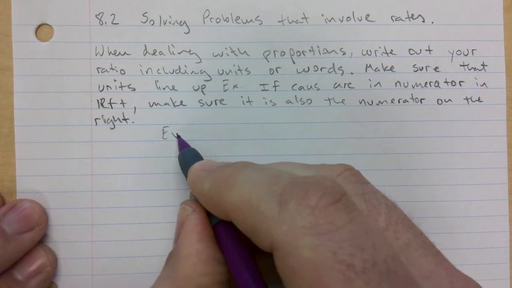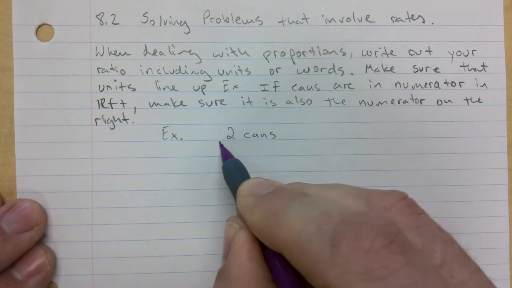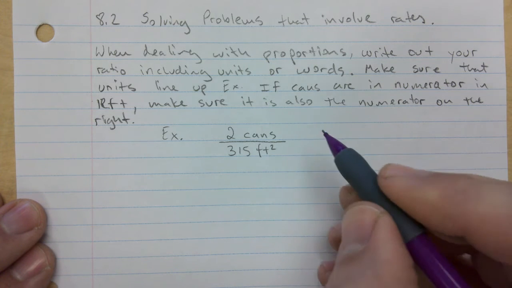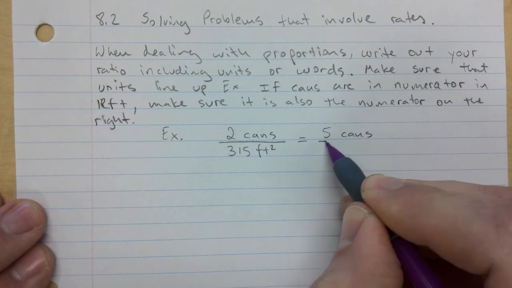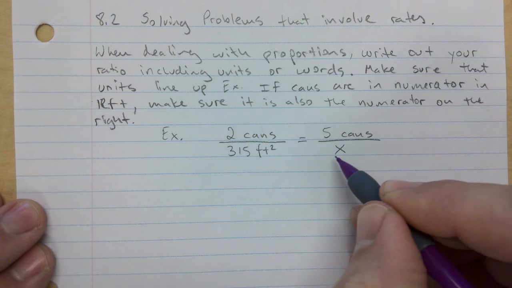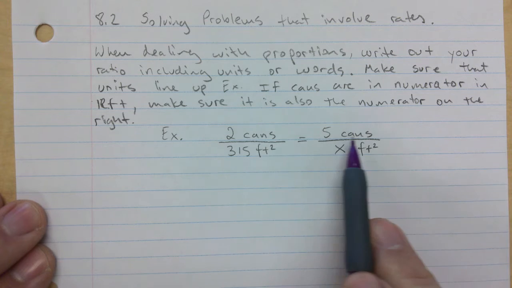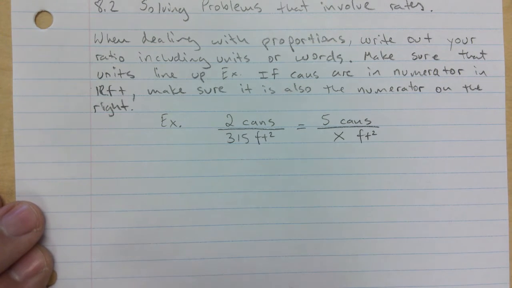So example, if you need 2 cans to paint an area that's 315 square feet, right? Then with 5 cans, you would be able to paint X number of square feet, right? So just make sure cans line up with the top, and then obviously there will always be one unknown, and that will be matching the units on the other side of this, okay? So just be careful there.